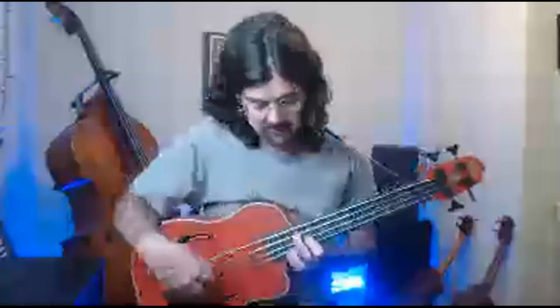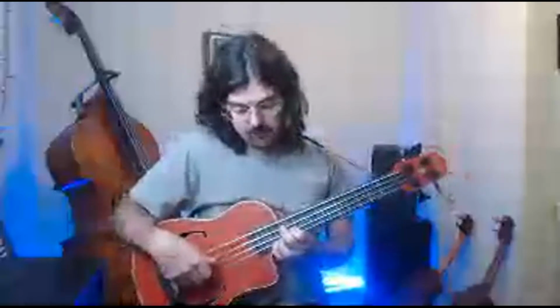So the minor version, you just subtract the 1 fret from wherever the 3rd of the chord is. In the case of A major, the 3rd of the chord is the C sharp note. So if we're doing this pattern for A major, we have the 12th fret on the A string, 11th fret on the D string, and the 14th fret on the G string.